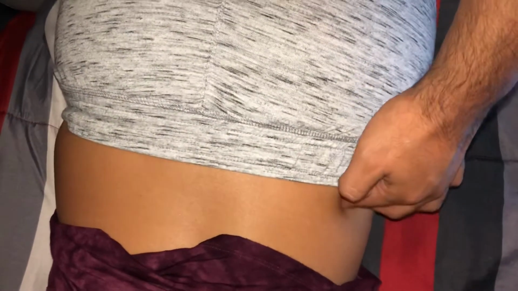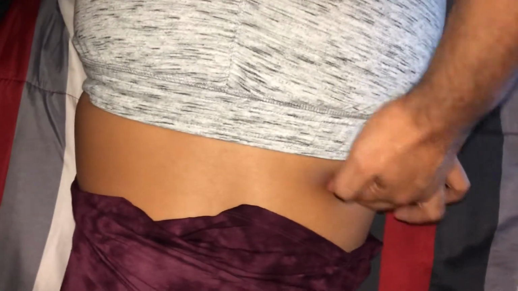So we're in the posterior position, and here we also find the iliac crest, touching on the same side, and we will follow it. We just follow the iliac crest until we find the posterior superior iliac spine.